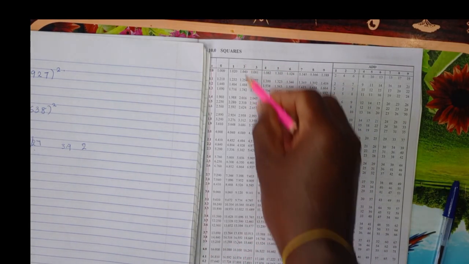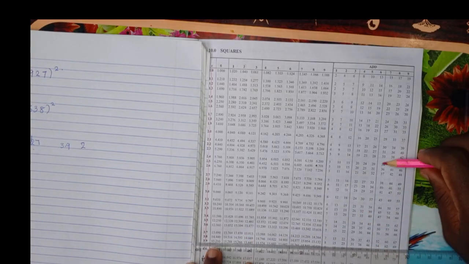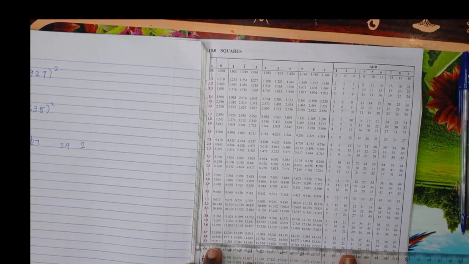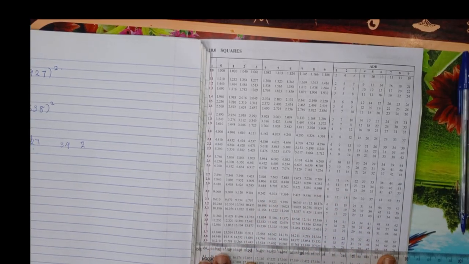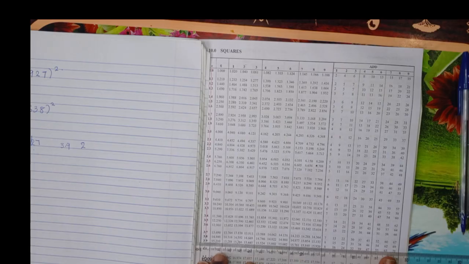Where they intersect, that number I want us to note. This is why I was telling you to have a ruler. There are so many numbers, but once you place this ruler like this, you are going to be accurate.